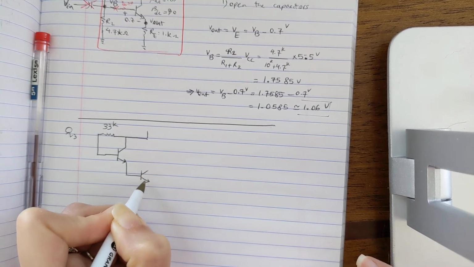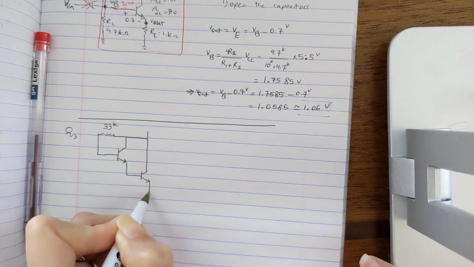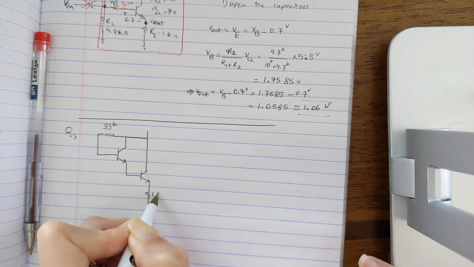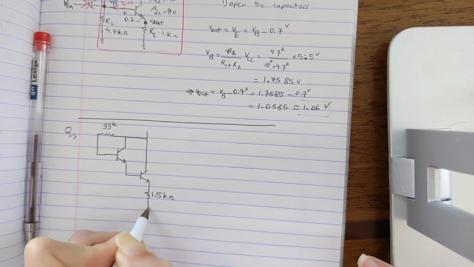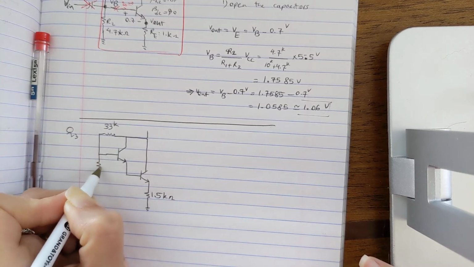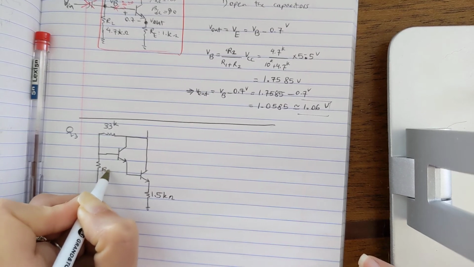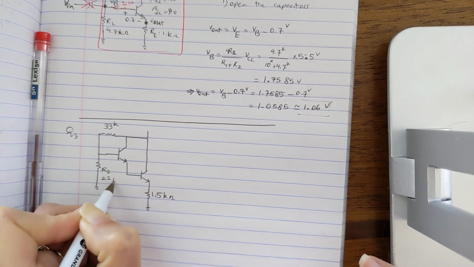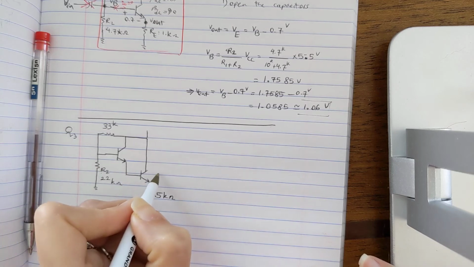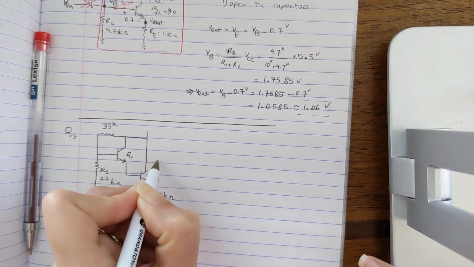So we studied this pair in our lecture number 10, and if you remember, the application of this type of amplifier was that it would help you to increase beta. So this is Q1, this is Q2.